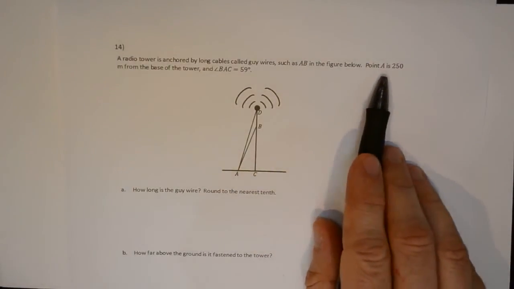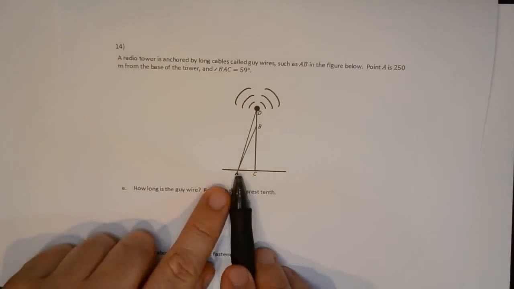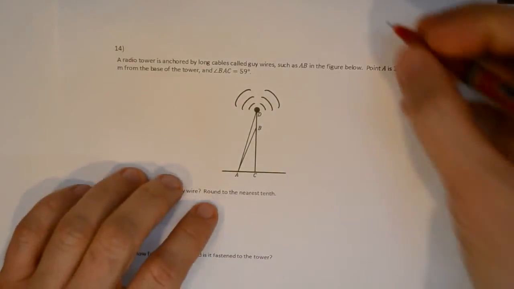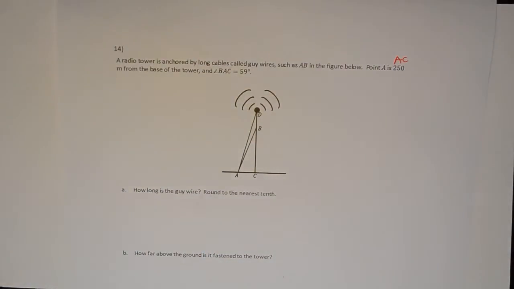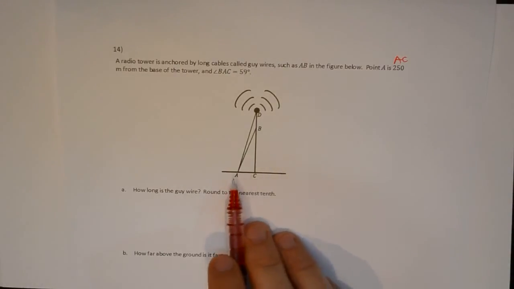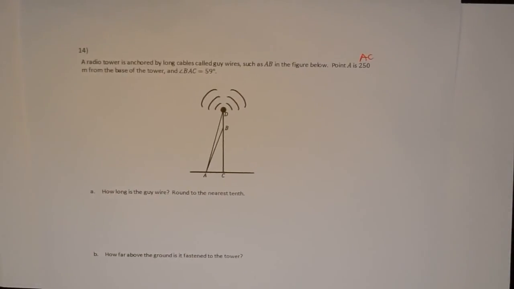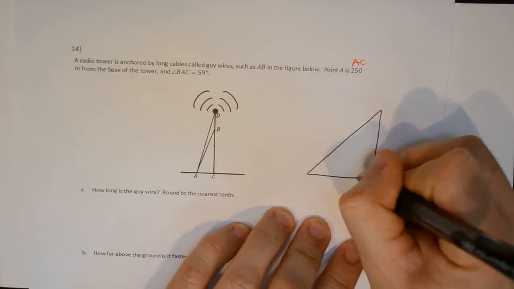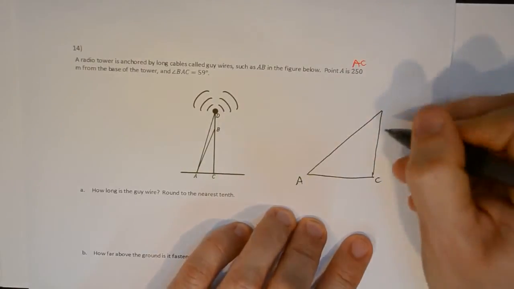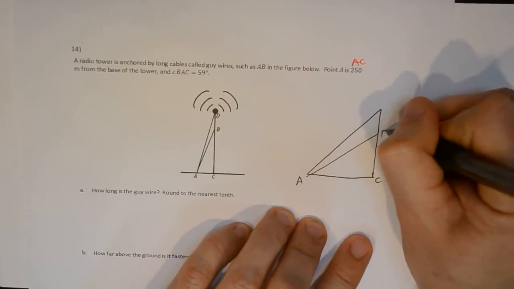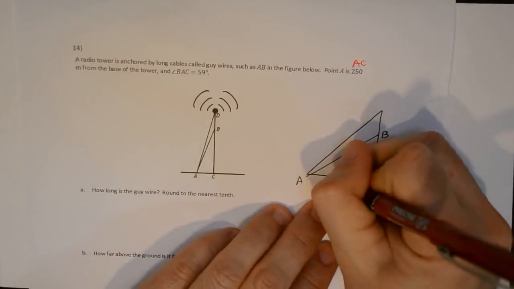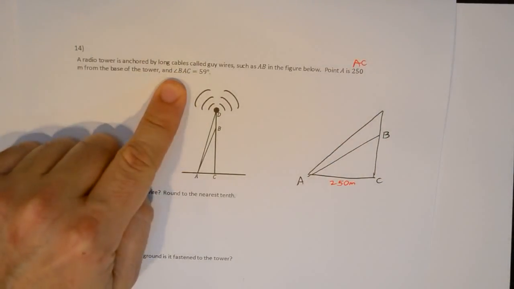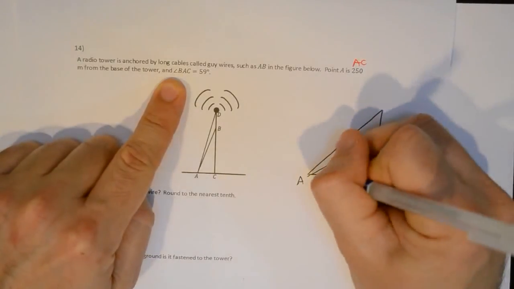And they tell us that point A is 200 meters from the base of the tower. Well, that would be this distance here. Point A from the base of the tower, that's AC. So that distance right there is the distance from A to C, which I'm already pretty unhappy with because that's very tiny. So I'm not loving this picture. So the first thing I'm going to do is redraw this picture in a way that makes me happier. So I'm going to sort of exaggerate the angle here. There's A for me. There's going to be my C, and then I can also draw in this other segment with B. So what they just told me is that this distance is 250 meters. They also tell me here that angle BAC is 59 degrees.